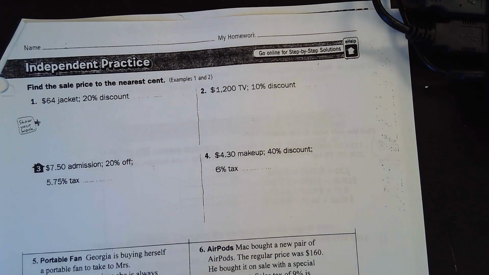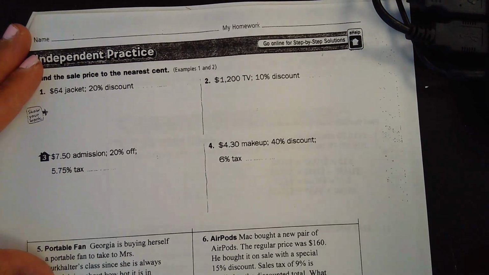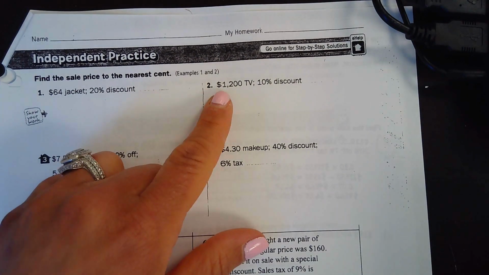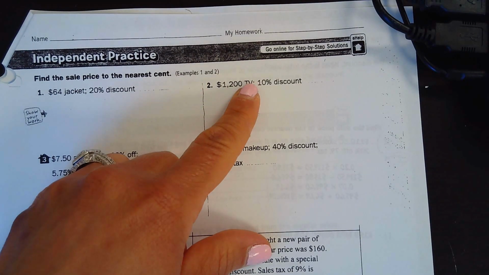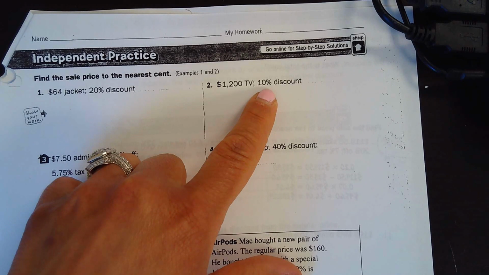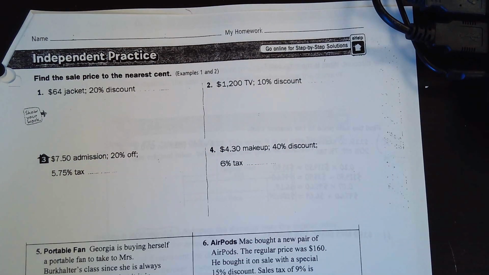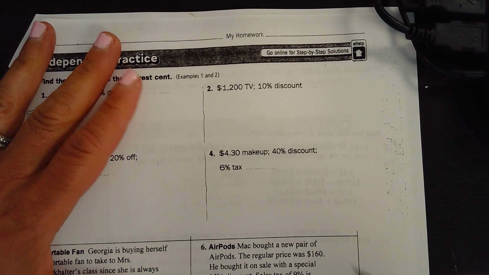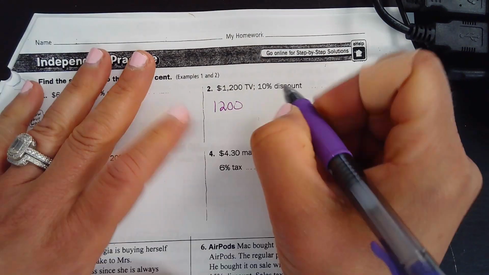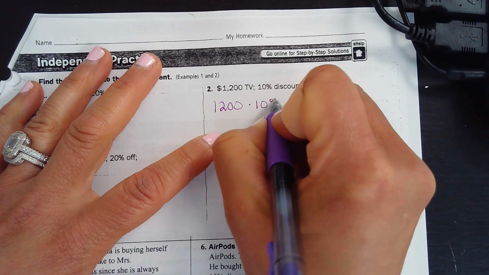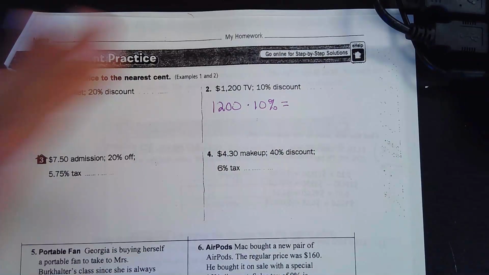And yes, I took some of these up. So number 2, there's a $1,200 TV, and it's an open box item at Best Buy, so they're going to give you a 10% discount. So you still take the amount and you multiply it by the percentage.